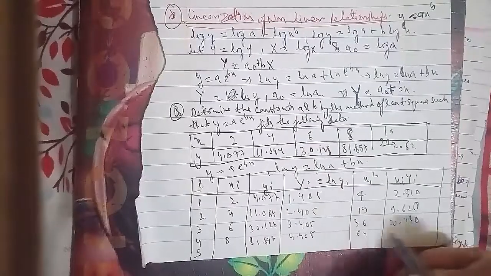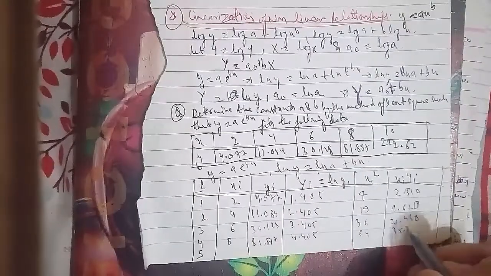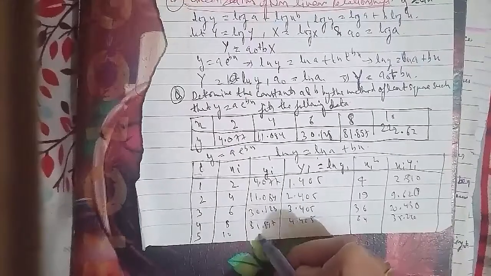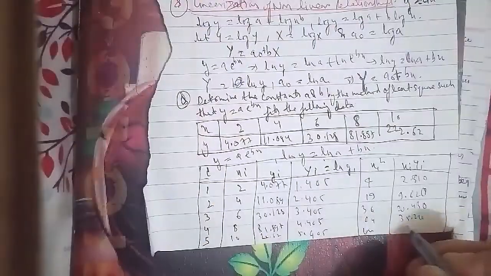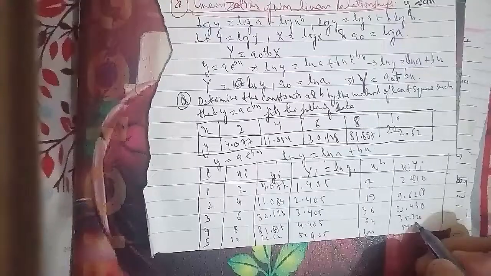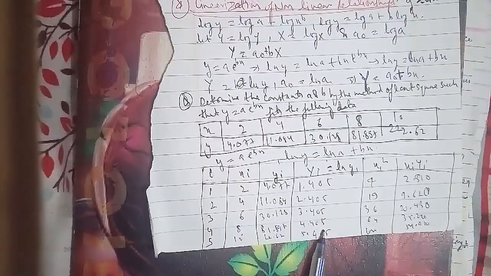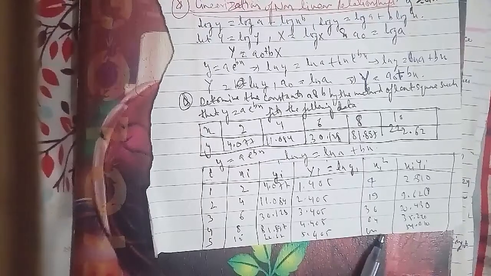For sigma xi, we have 30, sigma Yi is 17.025, sigma xi square is 220, and sigma xi Yi is 122.150. Now we go ahead further. So sigma xi equals 30.